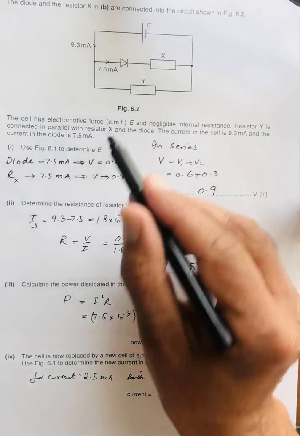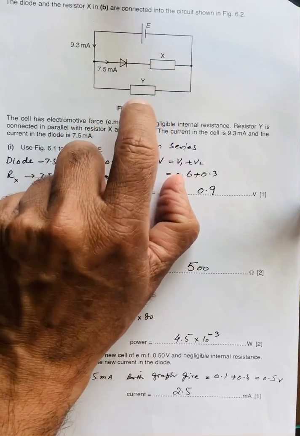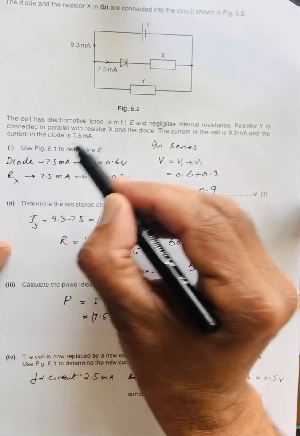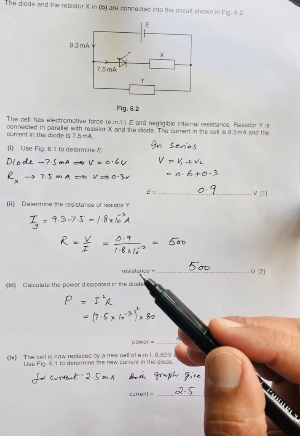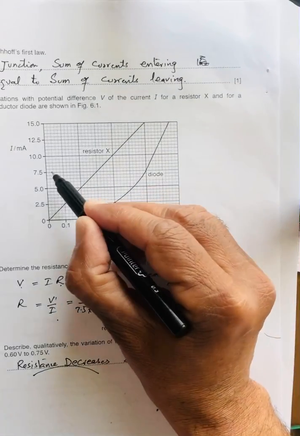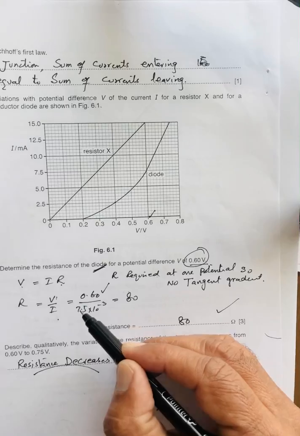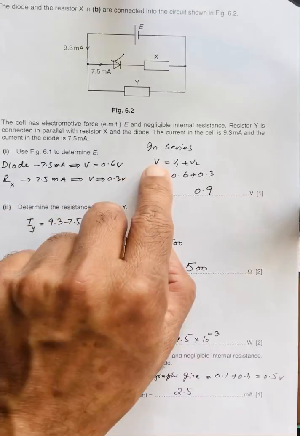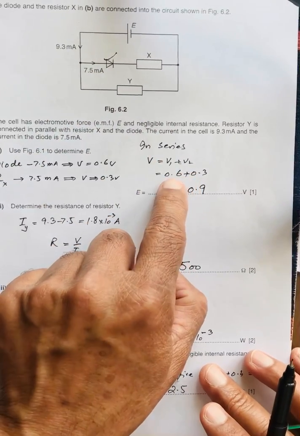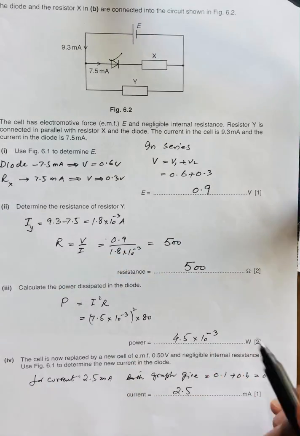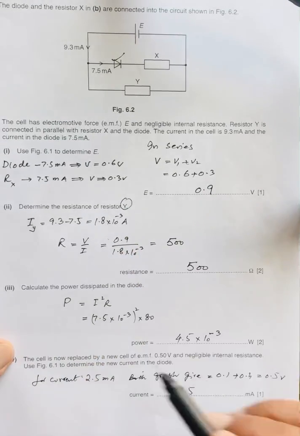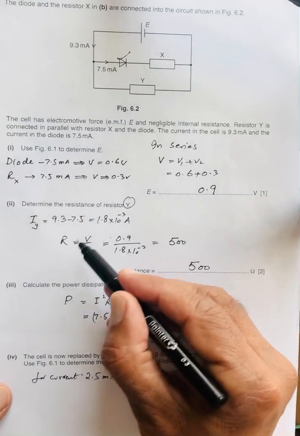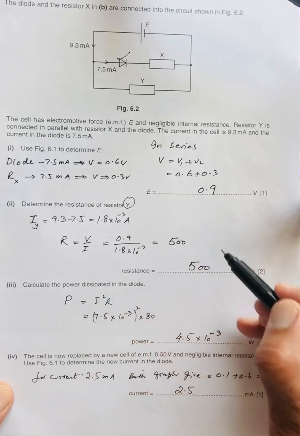And the next is, in this diagram, the diode and X are in series, Y in parallel. So the question is to determine E. Look, for the diode, 7.5. So it means from the graph, for 7.5, this is 0.6 volt. And for the resistor X, 7.5, this is 0.3 volt. So both are in series. So both voltages are added, 0.6, 0.3. So the total EMF becomes 0.9. And next we have to calculate the resistance of Y. So first calculate the current, this minus this, 9.3 minus 7.5, 1.8 milli. So R is equal to V over I, 0.9 divided by 1.8 milli, so it becomes 500.